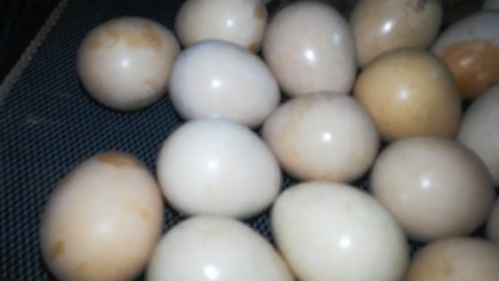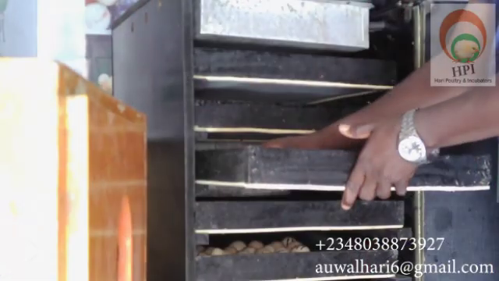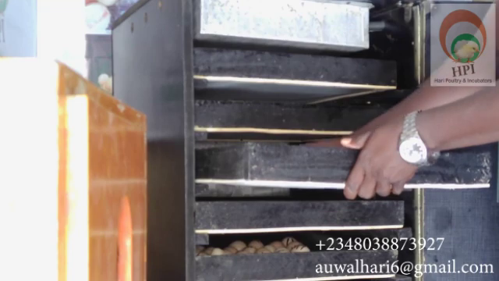And by getting high temperature, the embryo will be overheated and eventually die. So the incubator is expected to be placed in an enclosed structure, be it a room, be it a store, or any other related enclosed structure where there will be no direct sun rays. So this is very, very important.